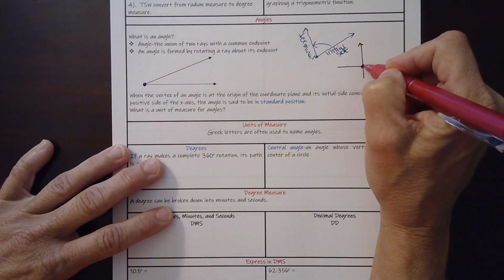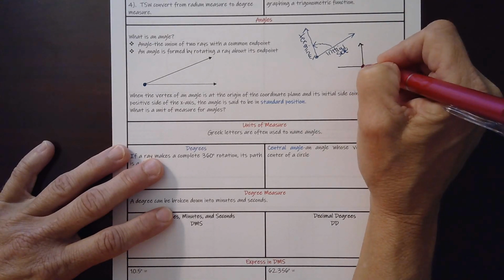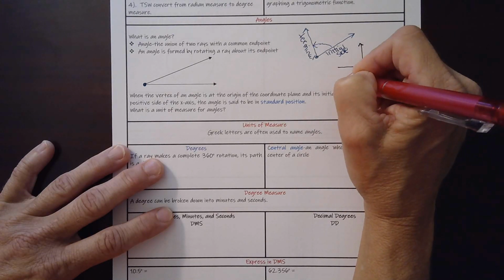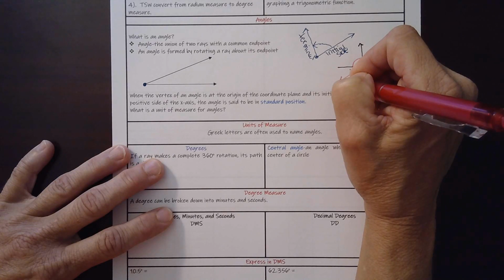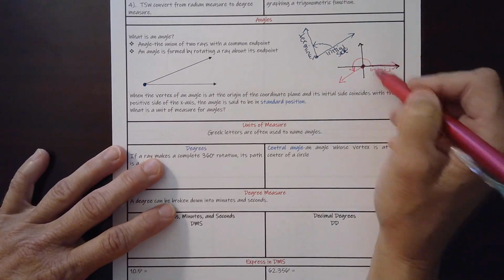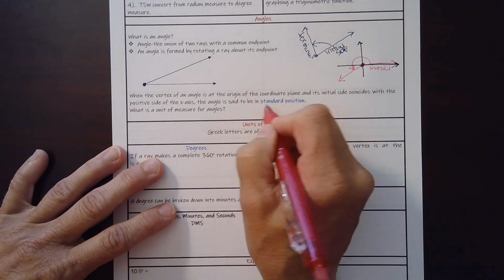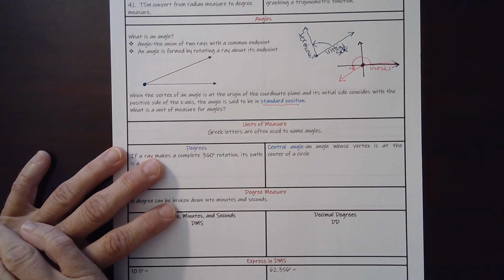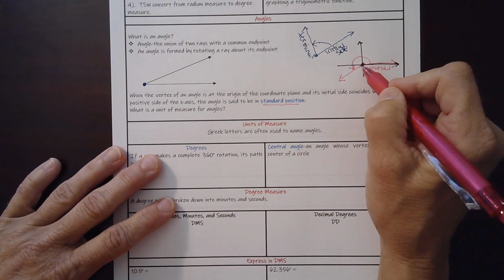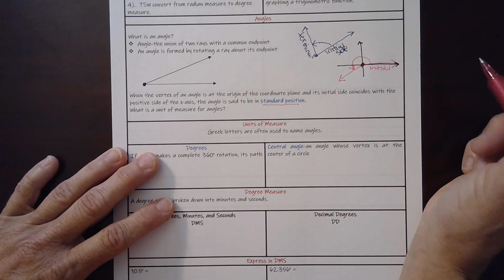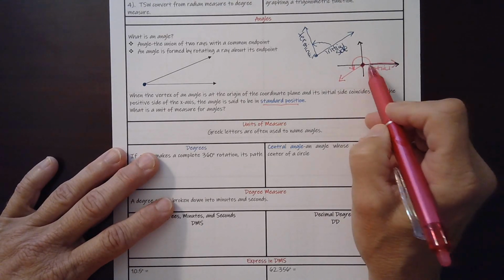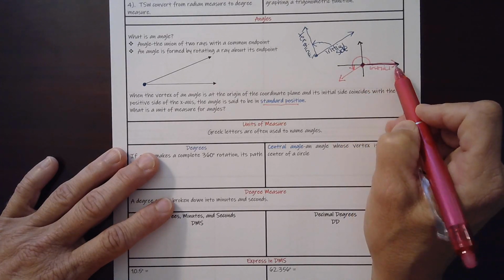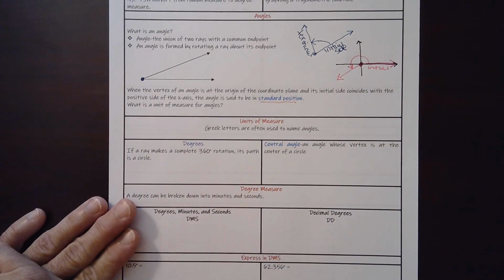Here is the vertex, and let's just say that the angle was rotated this direction and it stopped here. This angle would be said to be in standard position, because the vertex of this angle is positioned at the origin and the initial side coincides with the positive side of the x-axis.